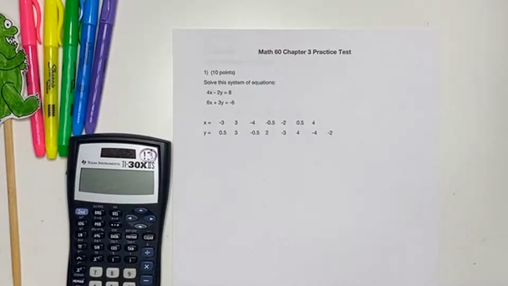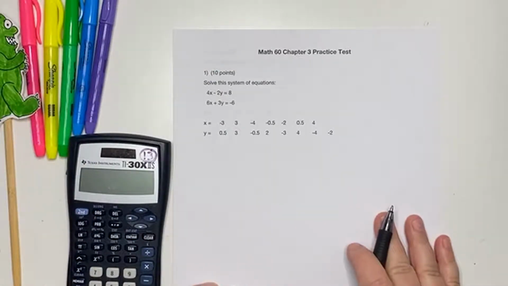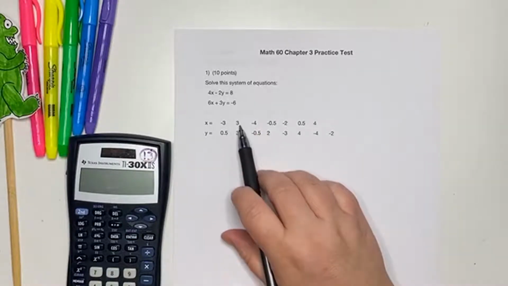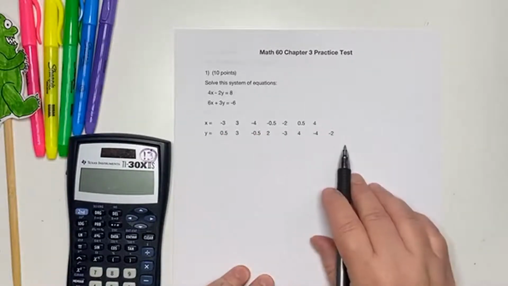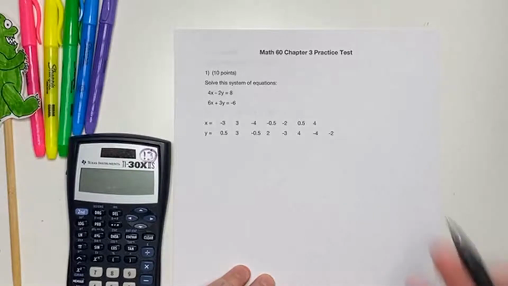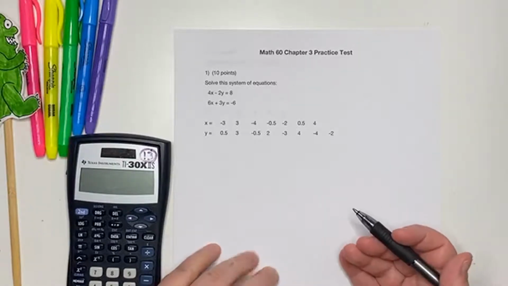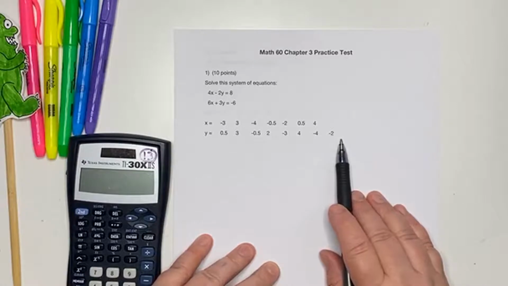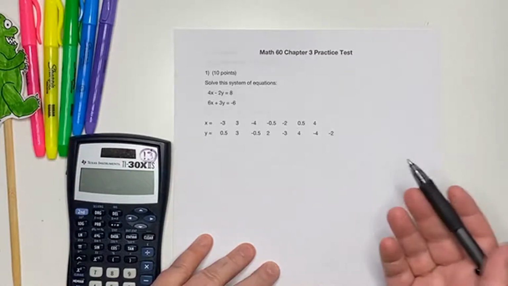Okay, there's my helper. In the practice test, what I have done is I've copied down the problems and I've copied down the options. This is multiple choice and multiple drop down. These will be the same options you have with the online version. It's just not online.